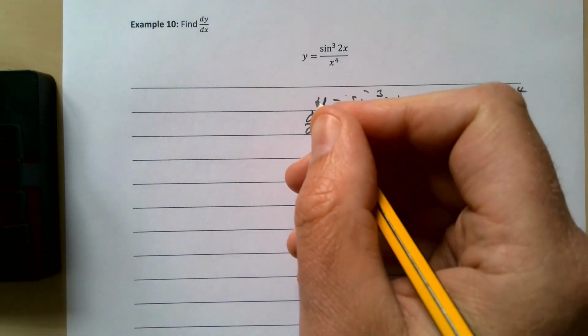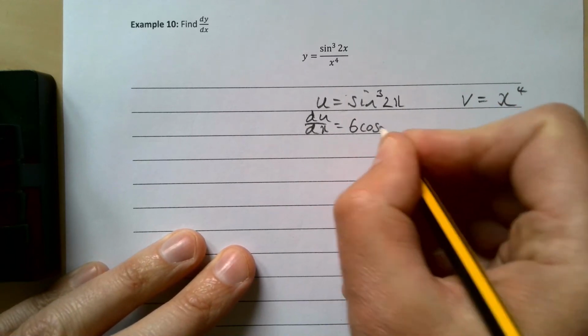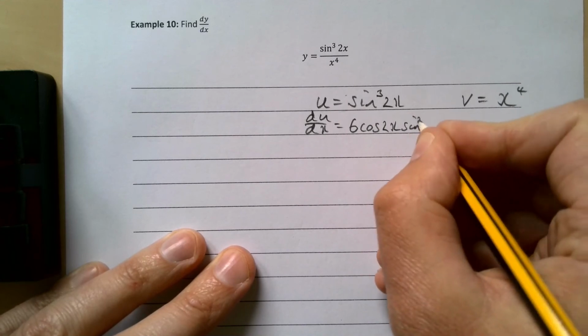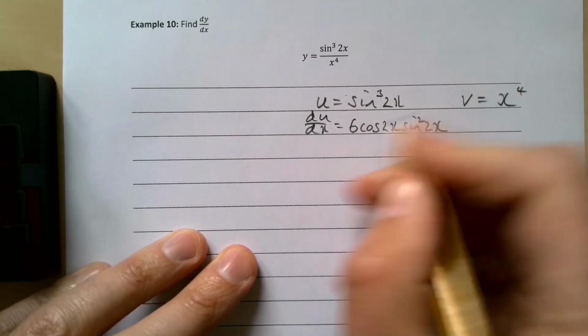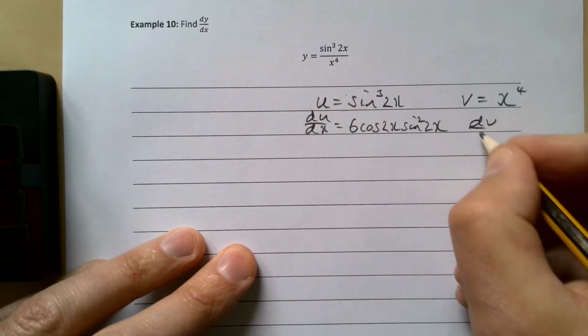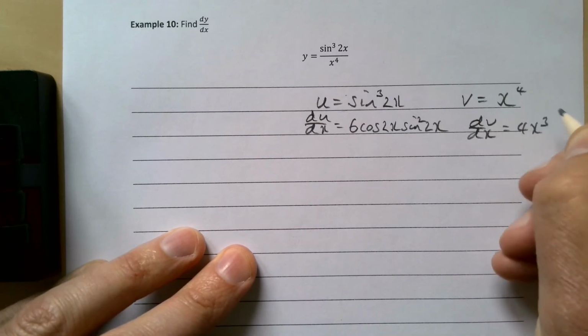Again, take my word for it and try it yourself. 6 cos 2x sine squared 2x. So again, example 8 is how you get that one if you follow that method. dv by dx then is going to be 4x cubed.